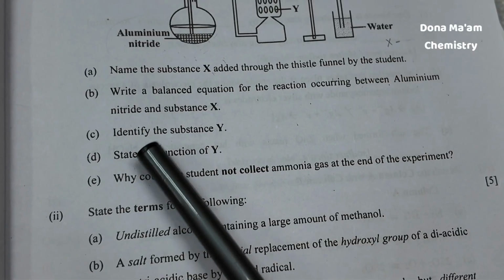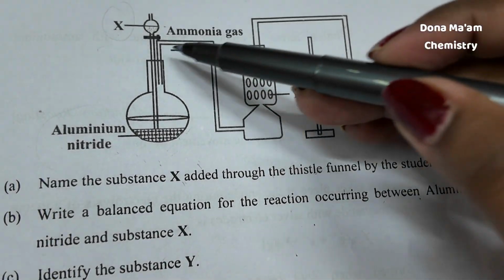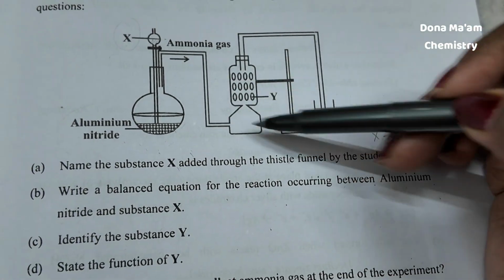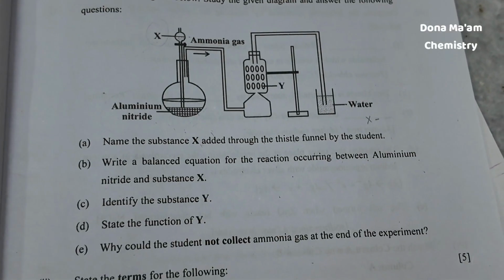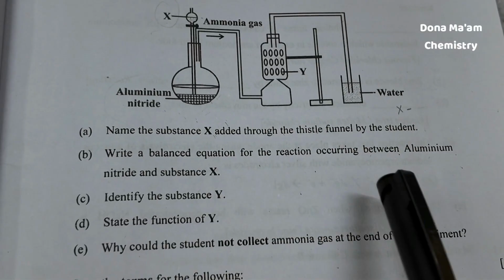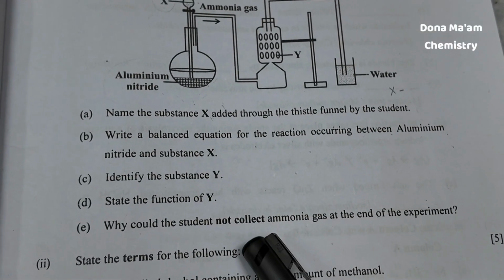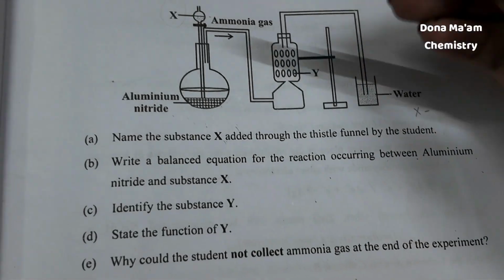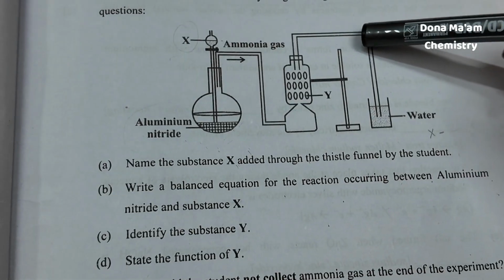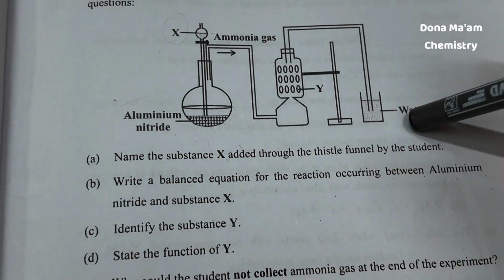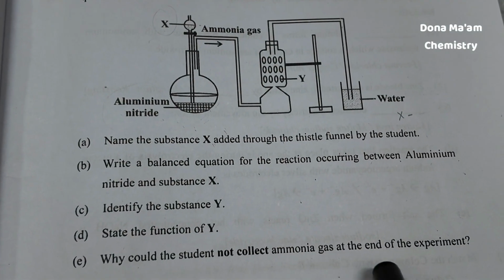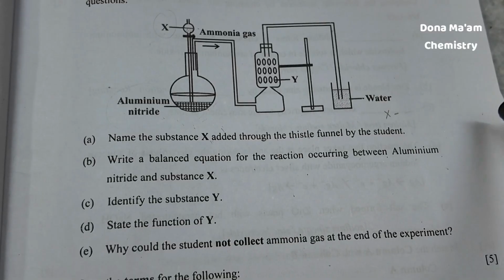The next question is identify the substance Y. Over here the ammonia gas that is formed is passed through another chamber where Y is there. So Y here is a drying agent. Y here is calcium oxide, quicklime. State the function of Y: Y is a drying agent. Why could the student not collect ammonia gas at the end of the experiment? The ammonia gas is passed through the drying agent, it is dried and it's again collected over water. We all know ammonia gas is highly soluble in water. So you cannot collect ammonia gas at the end because it gets dissolved in water.